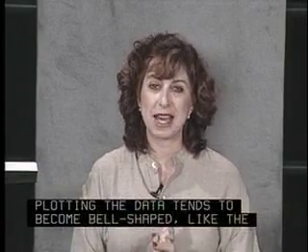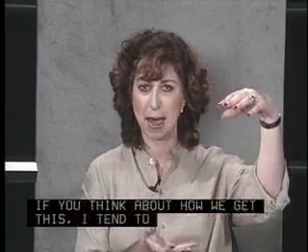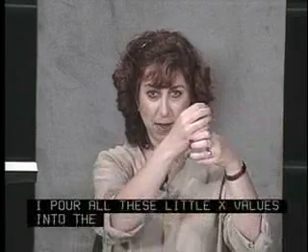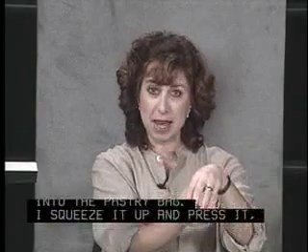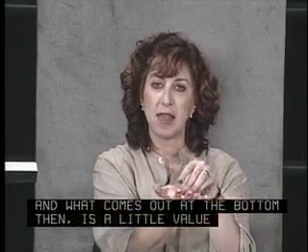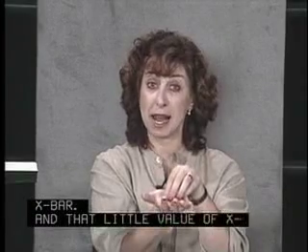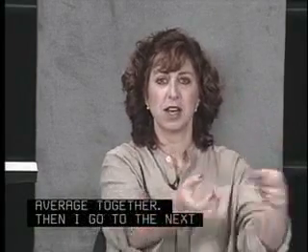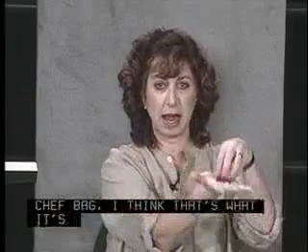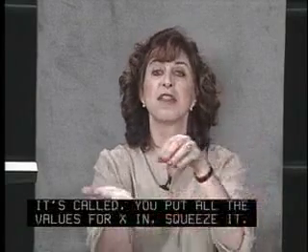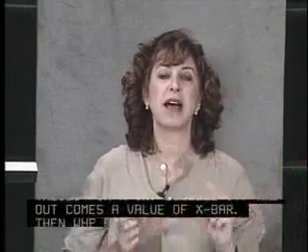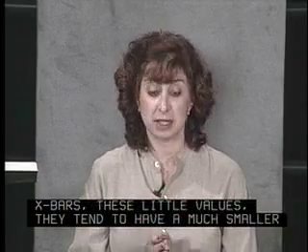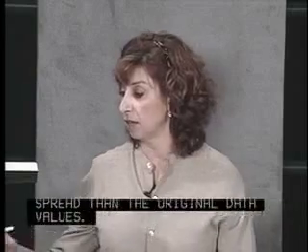Now, if you think about how we get this, I tend to think about a big pastry bag of frosting, and I pour all these little x values into the pastry bag. I squeeze it and press it, and what comes out at the bottom then is a little value of x bar. And that little value of x bar is the average of how many I average together. Then I go to the next pastry chef bag, I think that's what it's called. You put all the values for x in, you squeeze it, and out comes a value of x bar. Then when we record all these x bars, these little values, they tend to have a much smaller spread than the original data values. So let me summarize what the central limit theorem says.